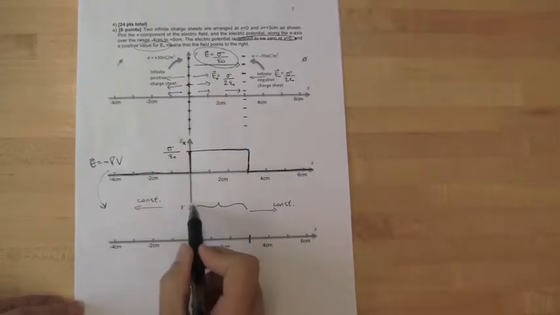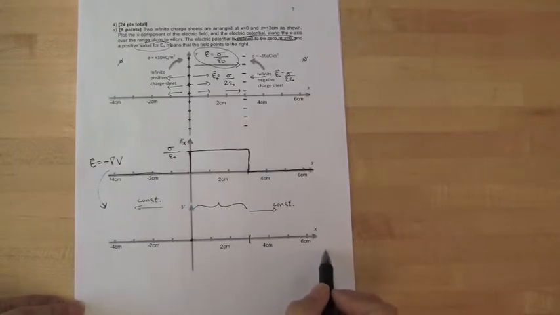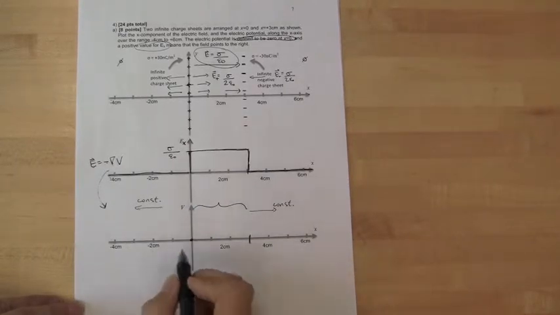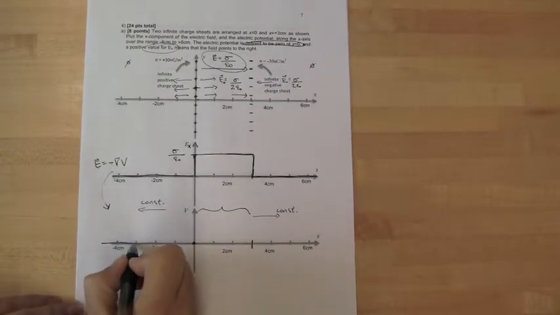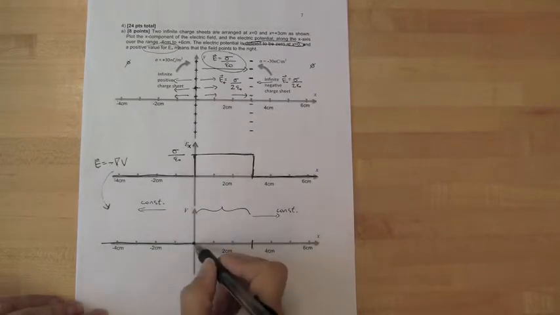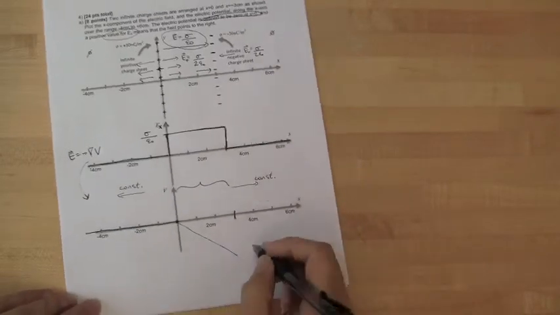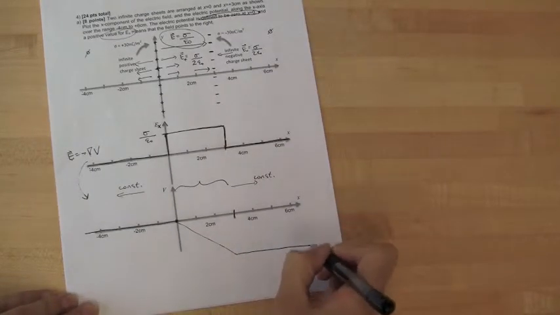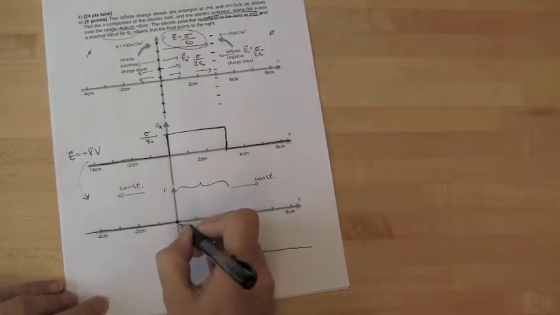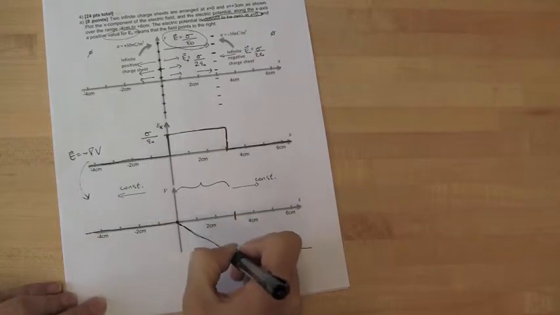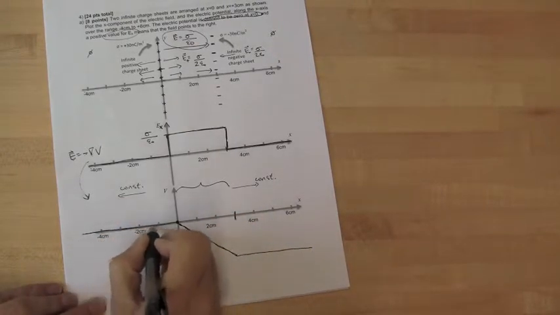So constant, linear decrease, and constant out here. Since the potential is defined at this point to be 0, our constant on this side is 0. So constant, linear slope, and then constant again on this side. Okay, so that was the mathier way of thinking about it in terms of a gradient.